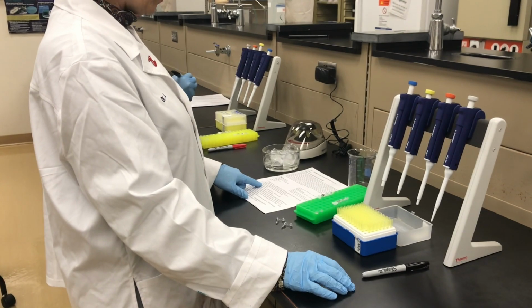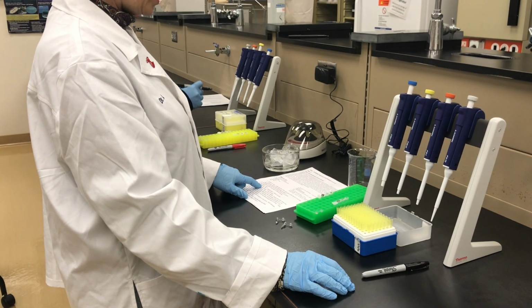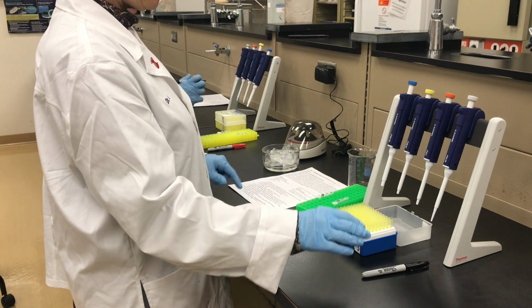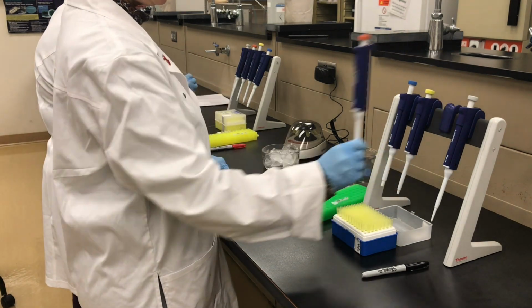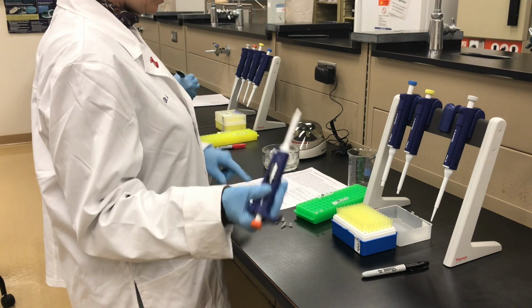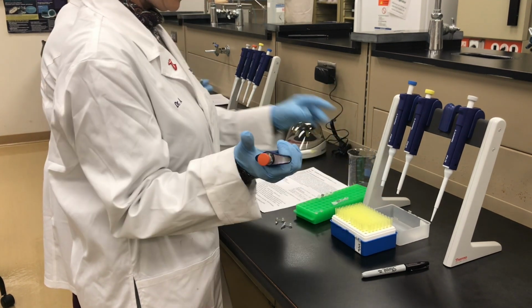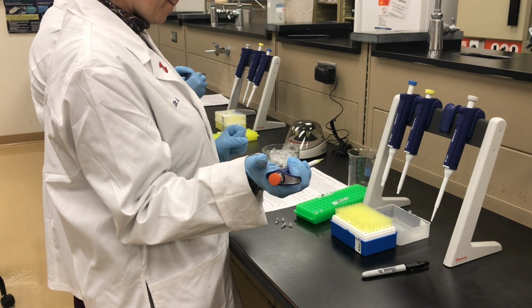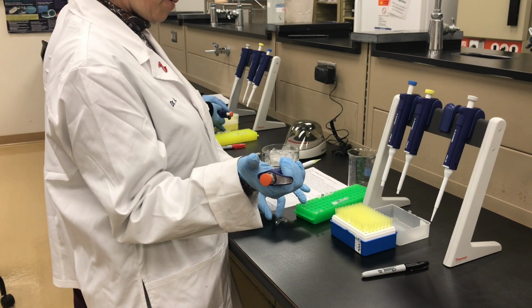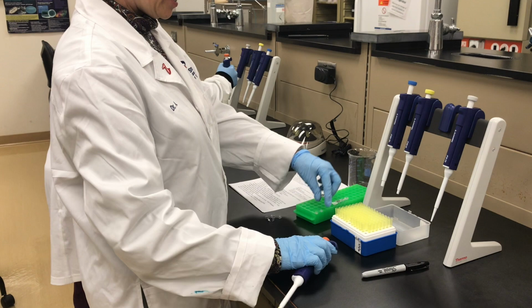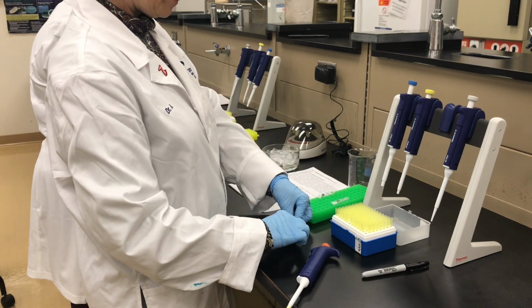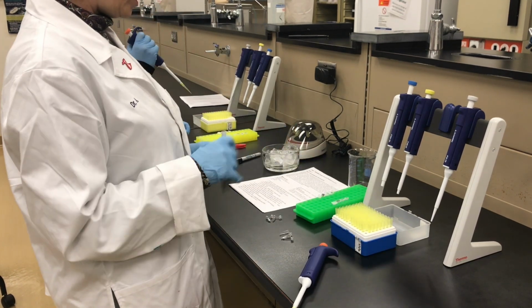Okay, we're on to step number 3. We're going to add 20 microliters of primer mix, which is a yellow liquid. For 20, I'm going to go with the orange top pipette. It's set at 20. Tip is firmly on. Oh, you know what? I got to do both of these. So what symbol did you use?